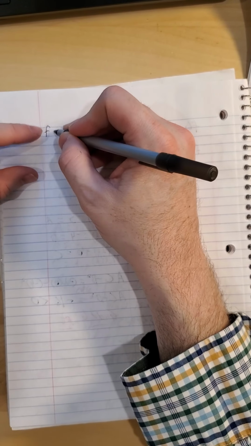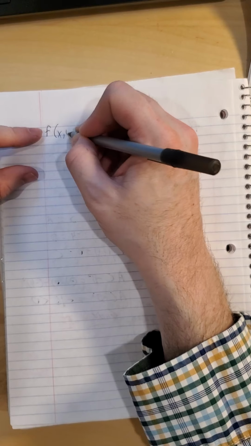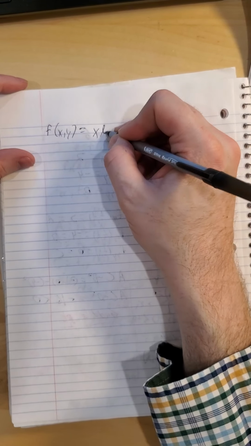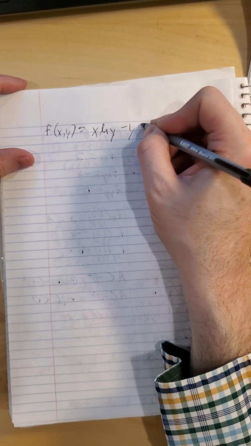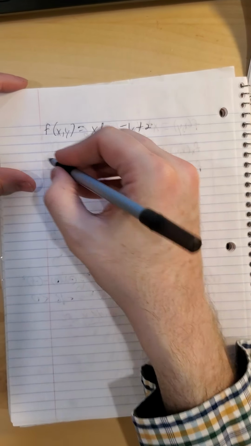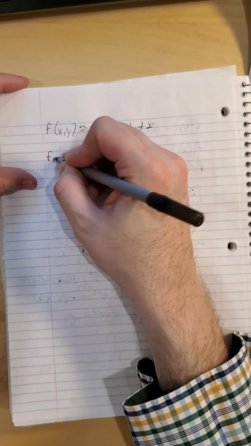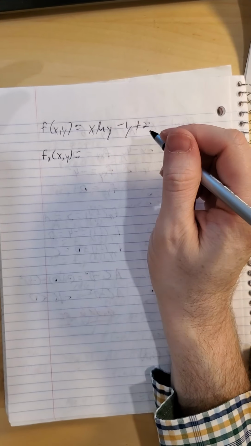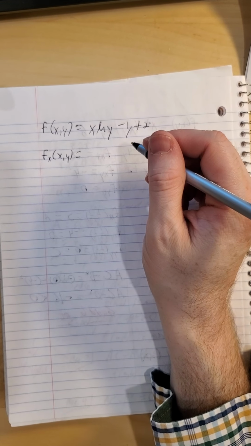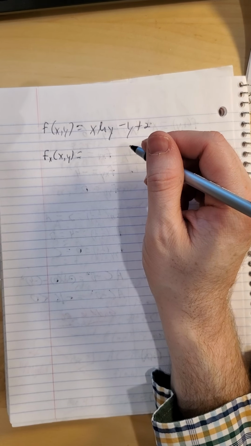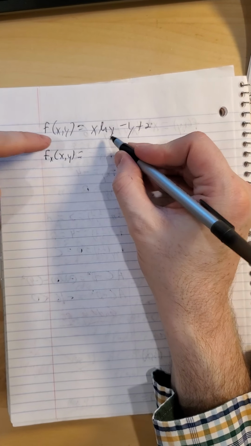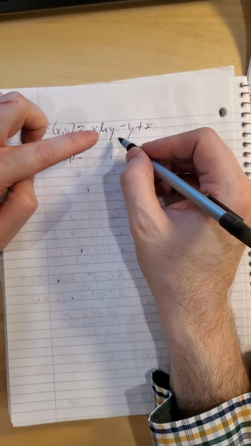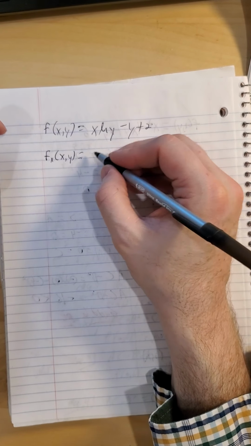Similar problem. Again, same goal as the previous problem, new function. So x natural log y minus y plus 2. So we'll use our first partial derivatives to locate a possible extrema. Then the second will tell us if we actually have it there. So x is treated as if it's a variable. Natural log of y then would just be a constant.